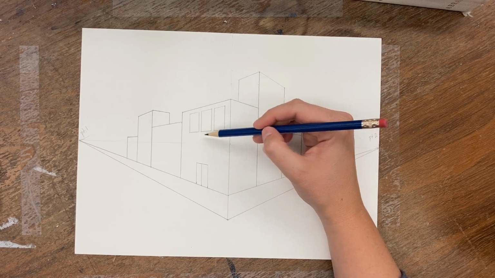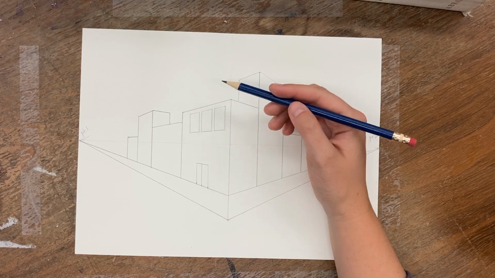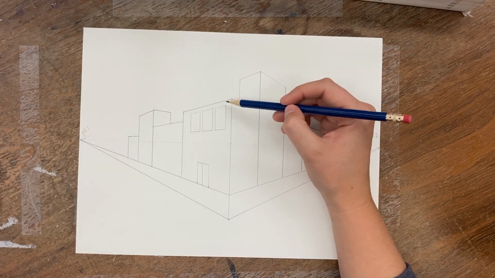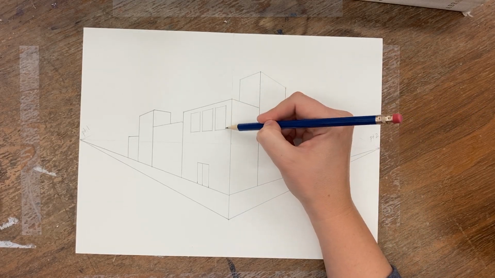So this is the process for creating doors and windows. It's just like adding in the height of your buildings. Just a couple more steps involved with creating the sides.